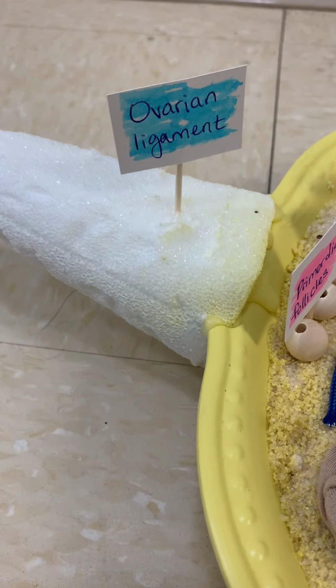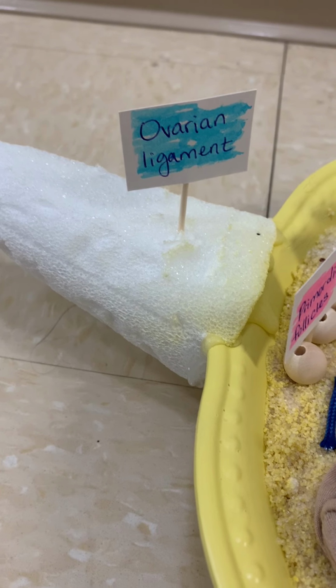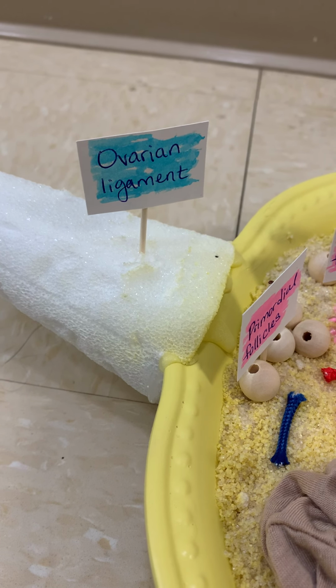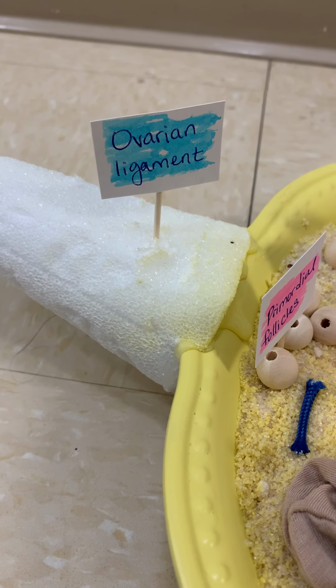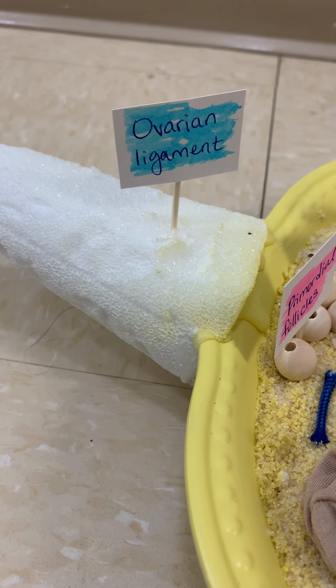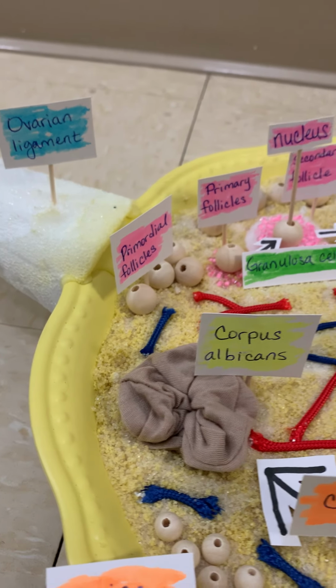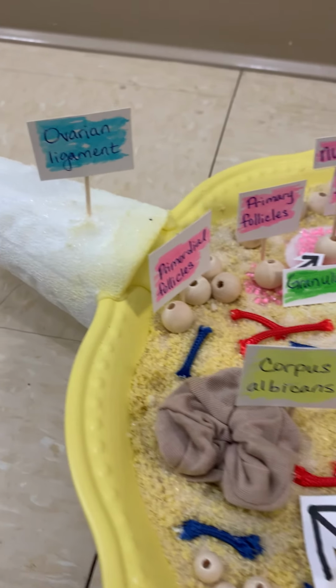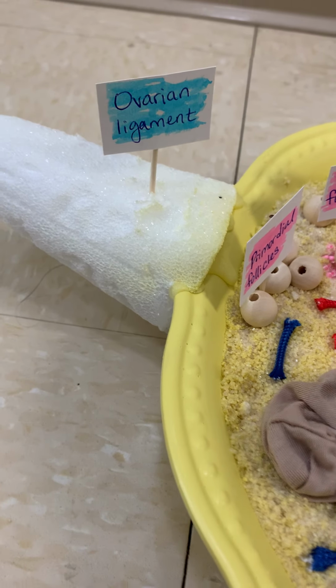Starting on the left side, this is the medial pole of the ovary. The ovarian ligament is attached to the ovary inferiorly, and it connects the ovary with the uterus.